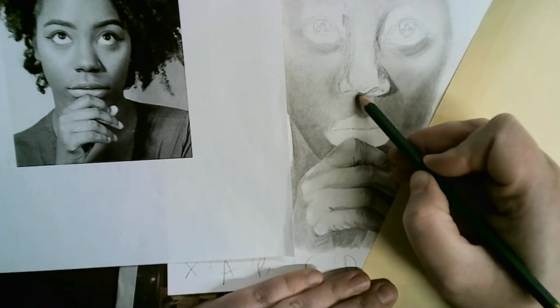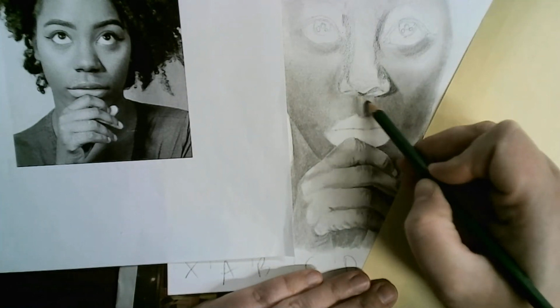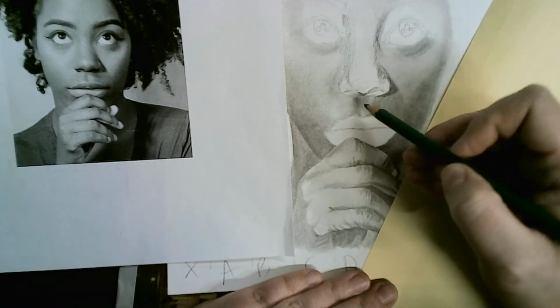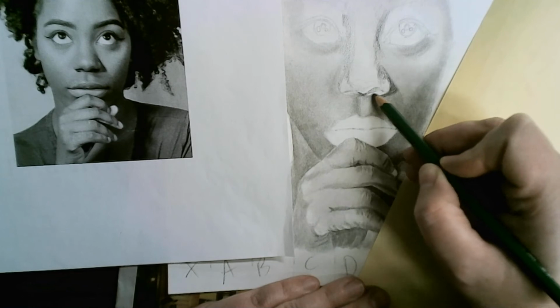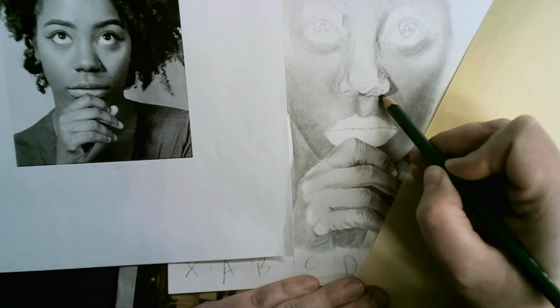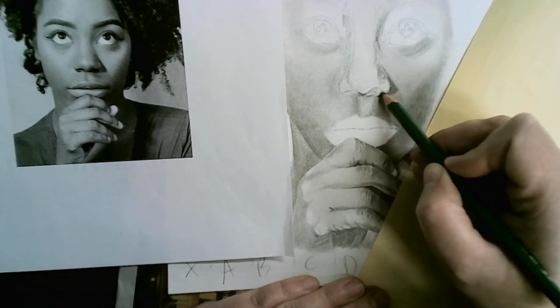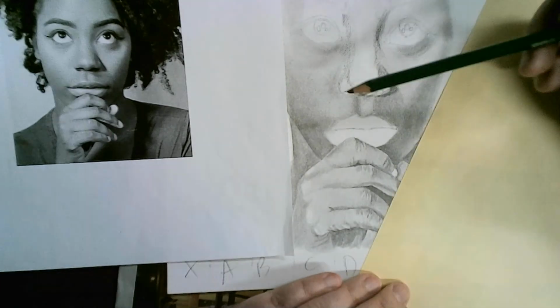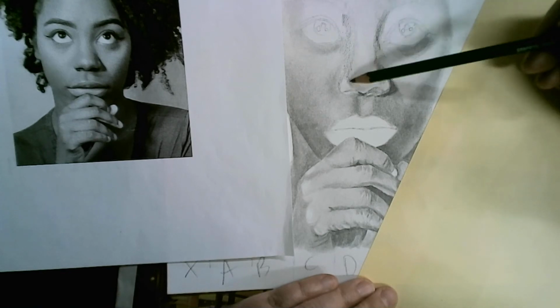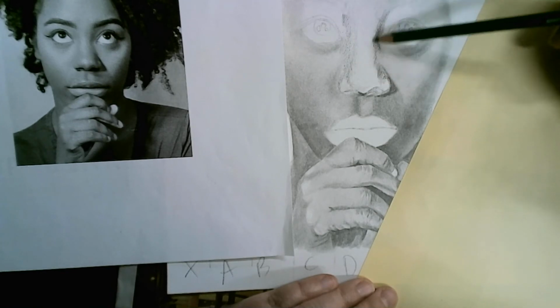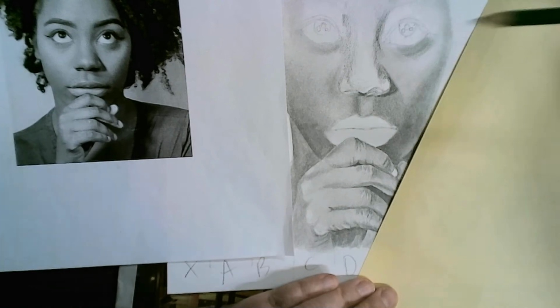Okay, then I'm looking below her nostrils. What does the skin look like below? And this side is darker. She has a shadow where the skin kind of comes up. Okay, so then in general, her highlight is a little smaller. So I'm going to fade out a little bit, fade out a little bit.